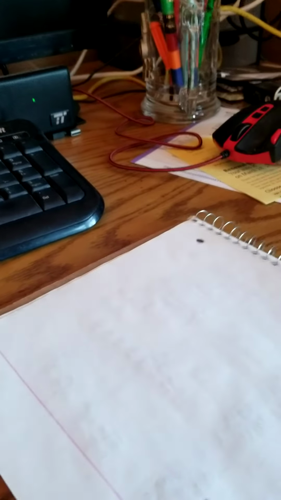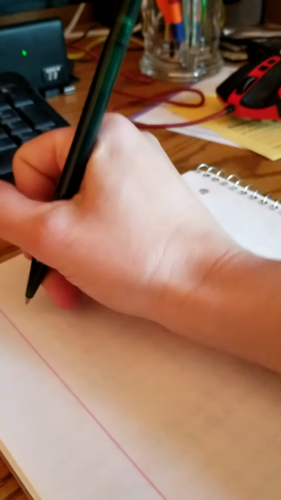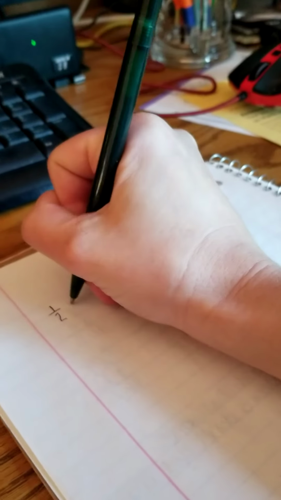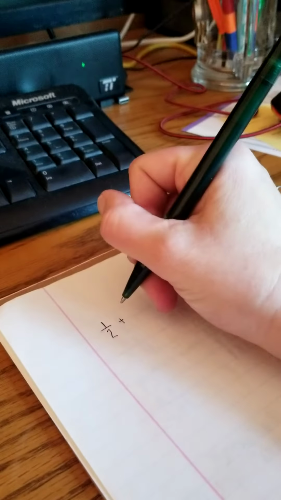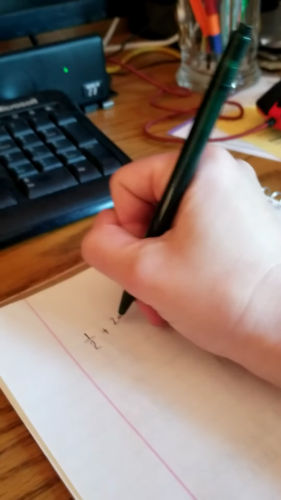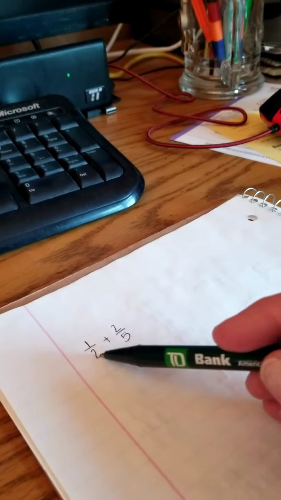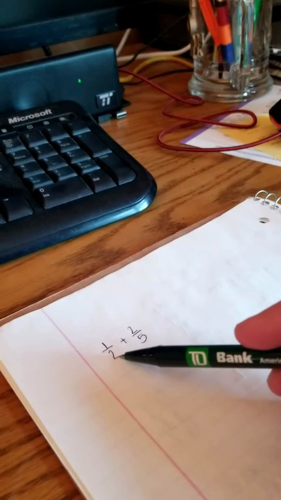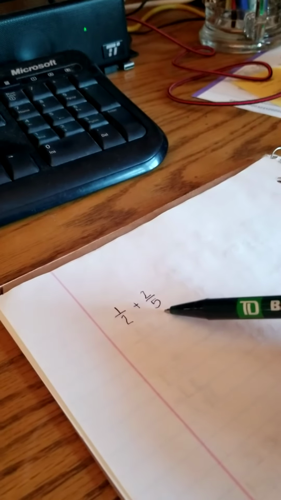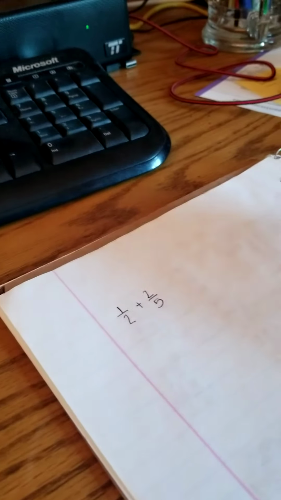Right, so we have to start by adding the two fractions together. So we have 1/2 plus 2/5. Okay, so these denominators are labels and they don't have the same label. So we have to find a common denominator.